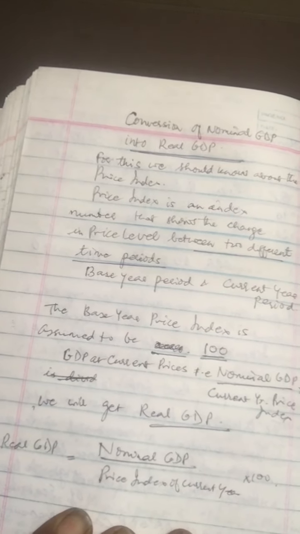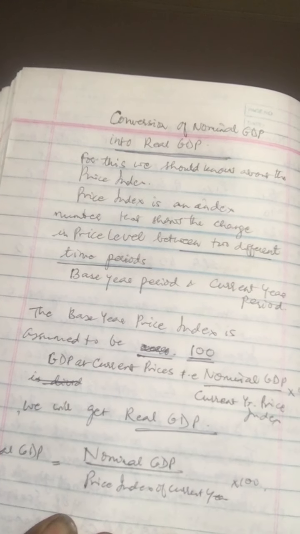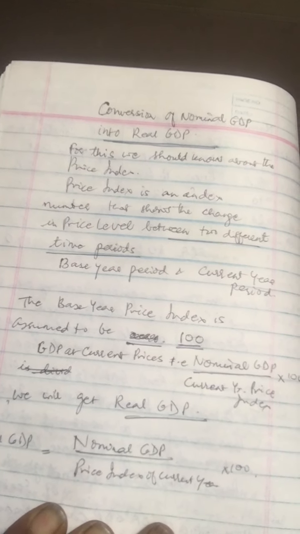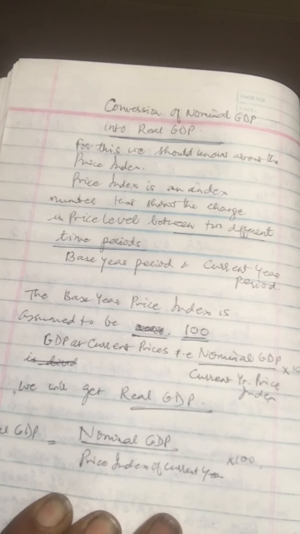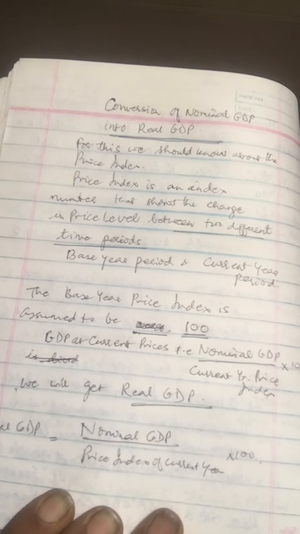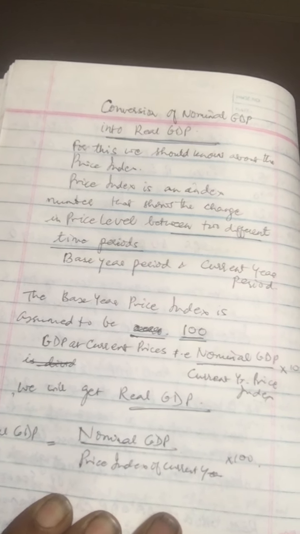So nominal GDP can be converted into real GDP by eliminating the effects of price change. It is done with the help of price index. Now what is a price index? It is an index number that shows the change in price level between two different time periods. And remember, the price index of base year is always assumed to be 100.